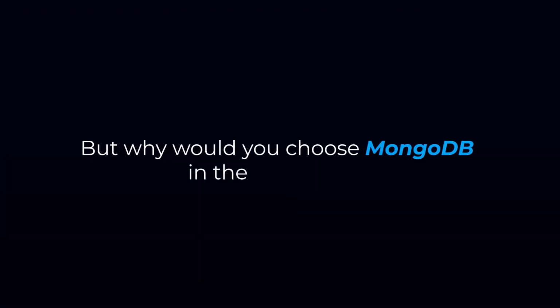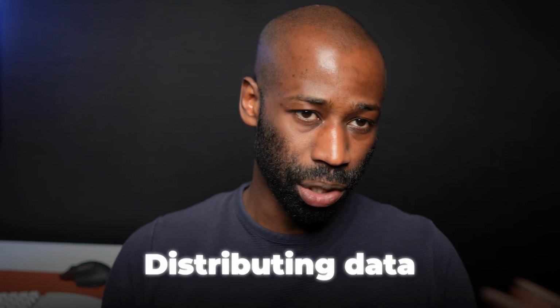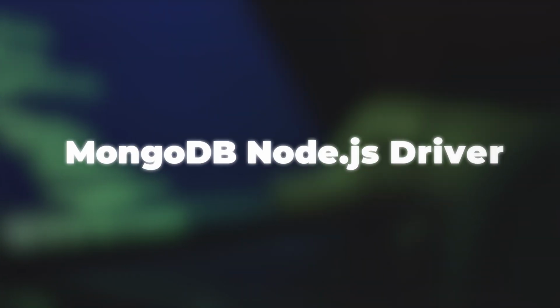But why would you choose MongoDB in the first place? MongoDB can handle a huge amount of data, and it's very good at distributing data across multiple servers. It's schemaless, which means that you can store data without having to define a schema first, which makes it very flexible.